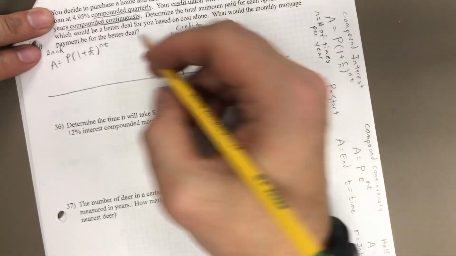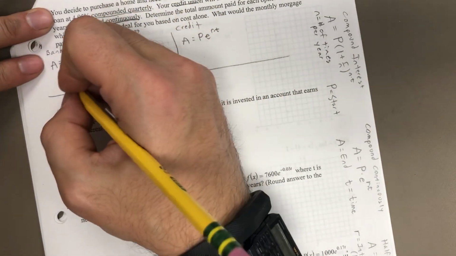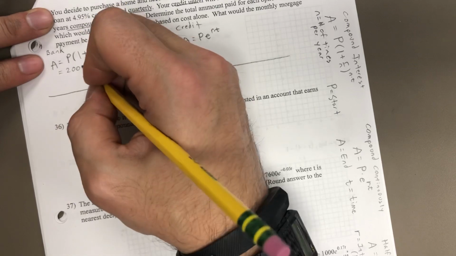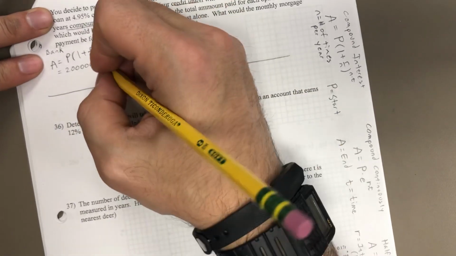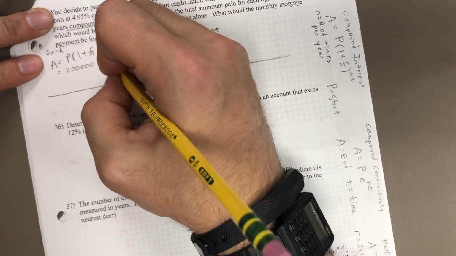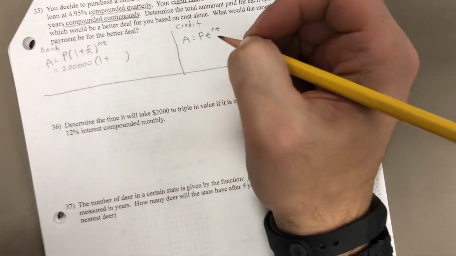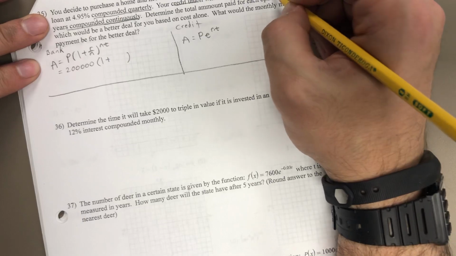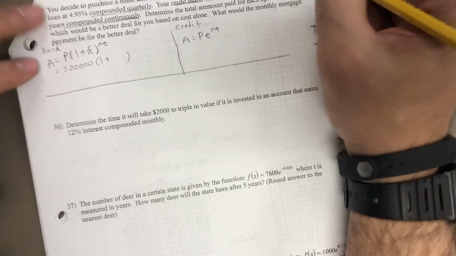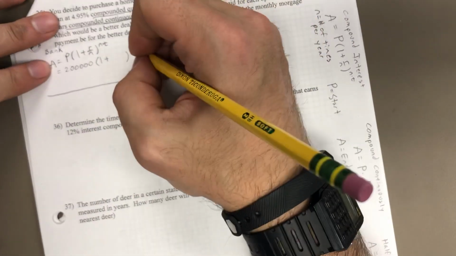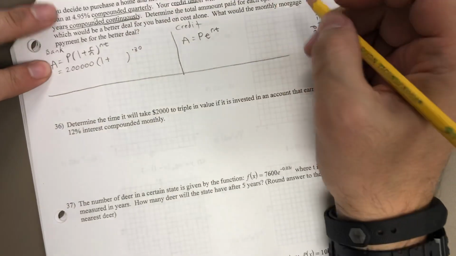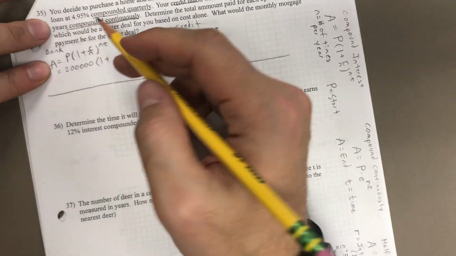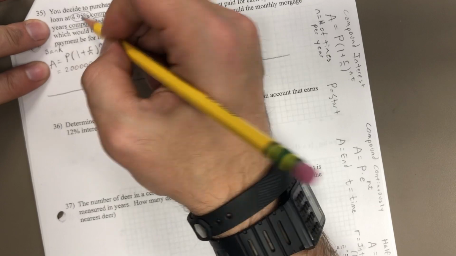So we already know that P is 200,000. So if I'm plugging it into the formula, I have 200,000. It's 5 zeros. Times parentheses 1 plus r over n, times nt. We also know that the bank offers the loan for 30 years. So that's our amount t. So that t value that we have there is 30. It has a fixed loan at 4.95%. So there's our interest rate.